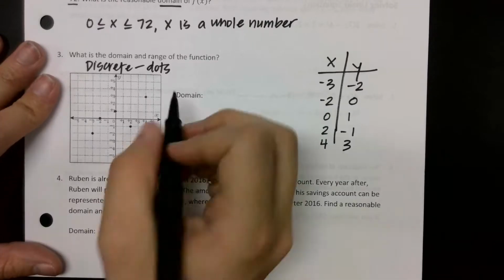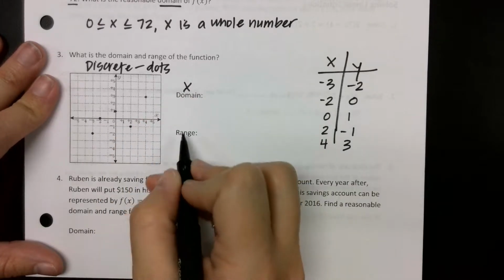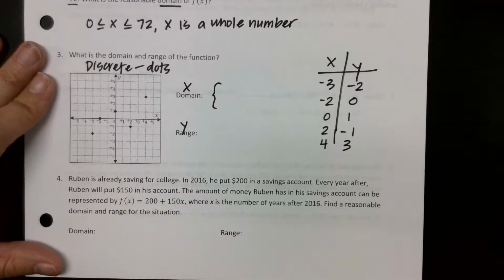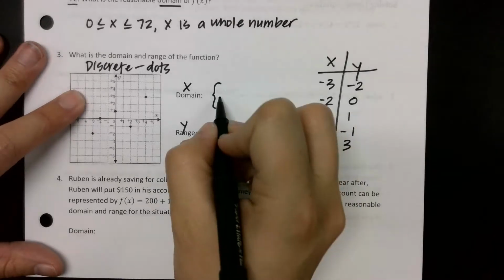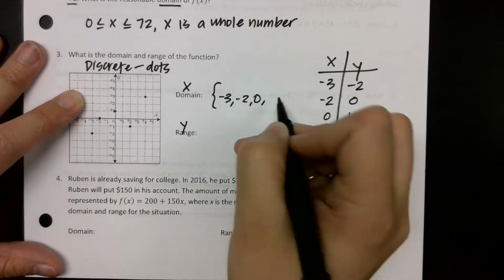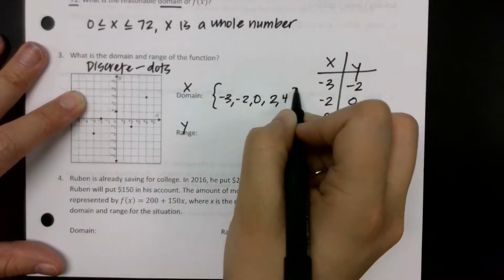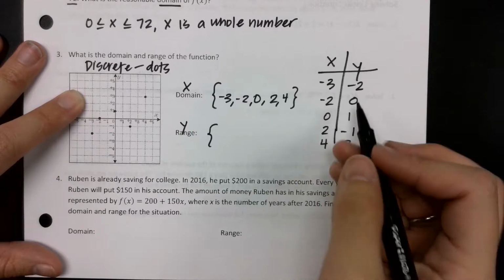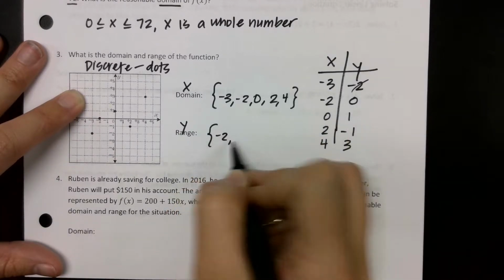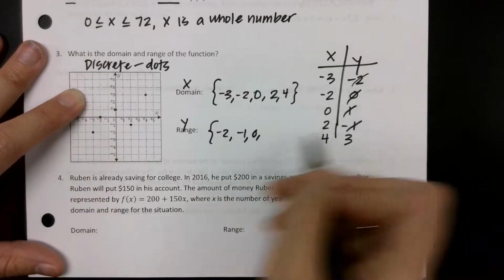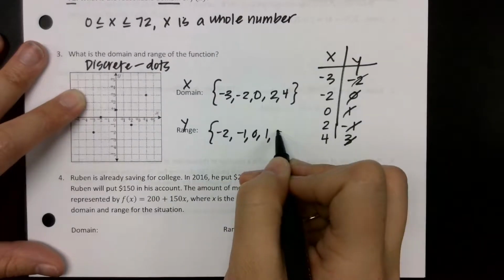So that means our domain values are going to be all of our x values in order from least to greatest using the brackets, since that's how we represent domain and range with discrete values. -3, -2, 0, 2, and 4. Our range values need to be put in order from least to greatest. -2, -1, 0, 1, and 3.